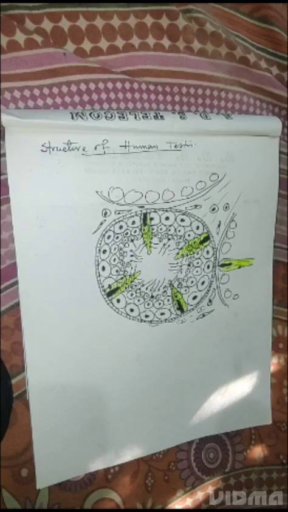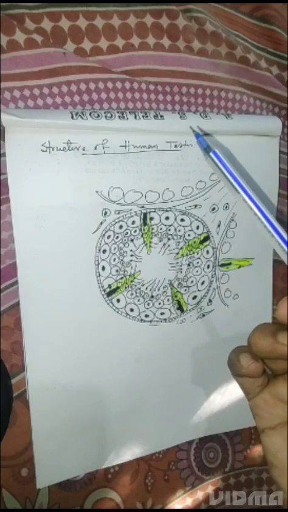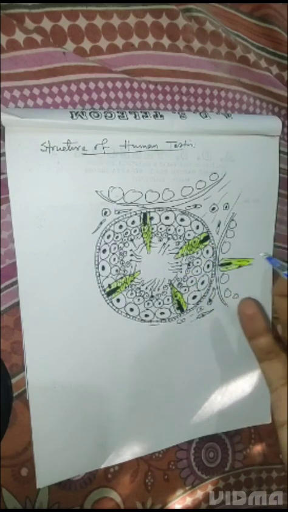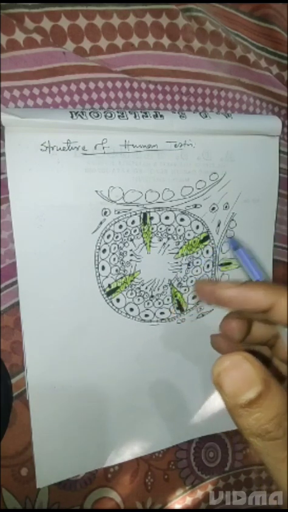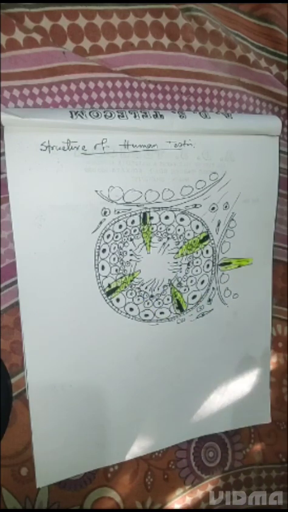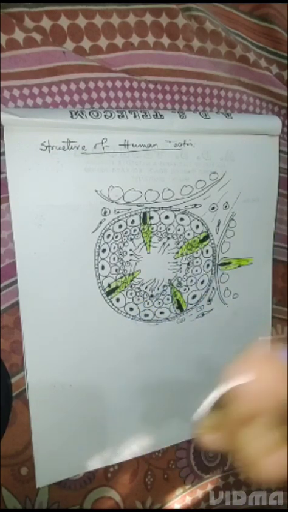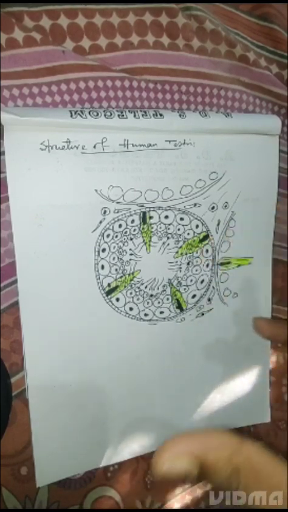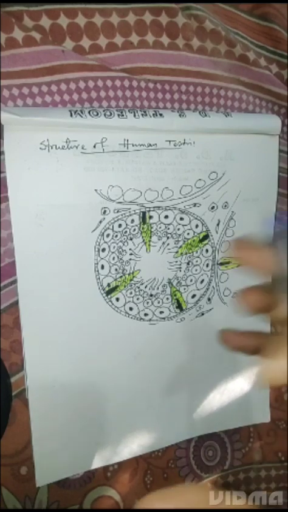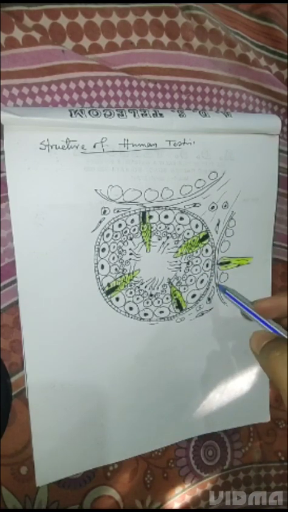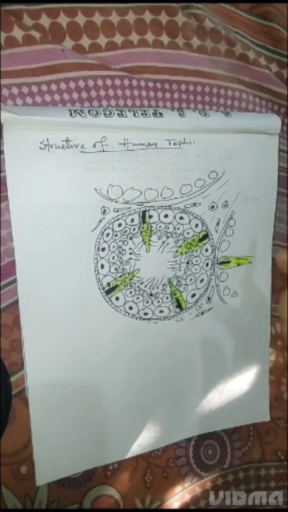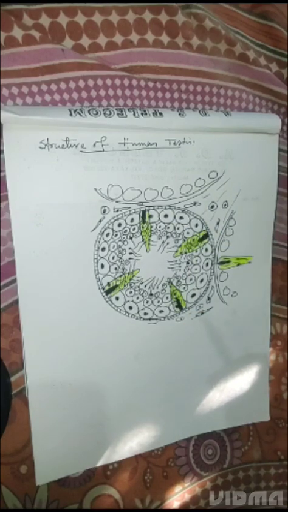So students, today we are discussing the structure of the human testis. This is a histological section of 6 to 7 micrometers, and if you stain it with hematoxylin and eosin stains, you can see colorful pictures in violet and pinkish colors. The nucleus part will be violet, and the cellular parts are pinkish.